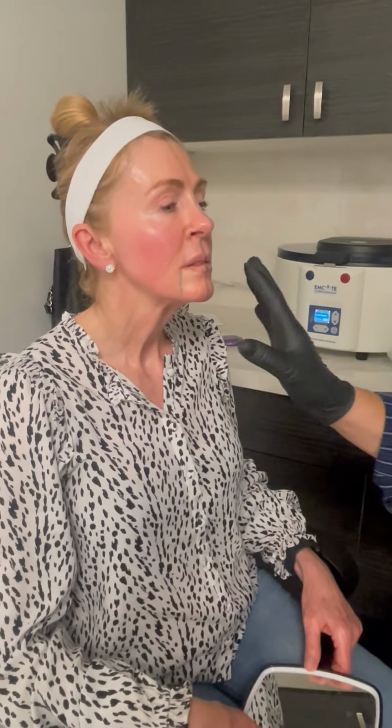So we cleaned it, and we're going to clean it again right now. And if you see, open. So this side is a little longer than this side.